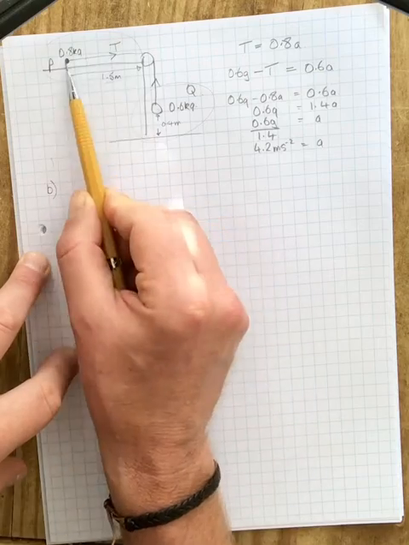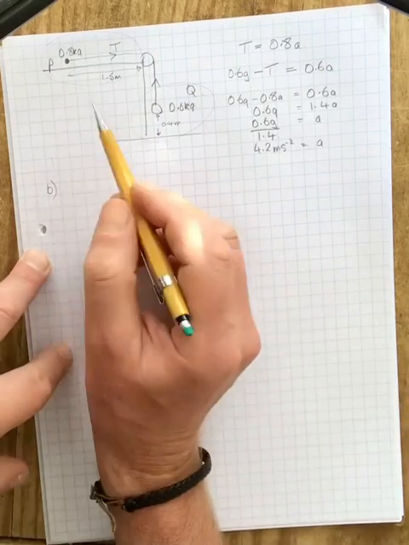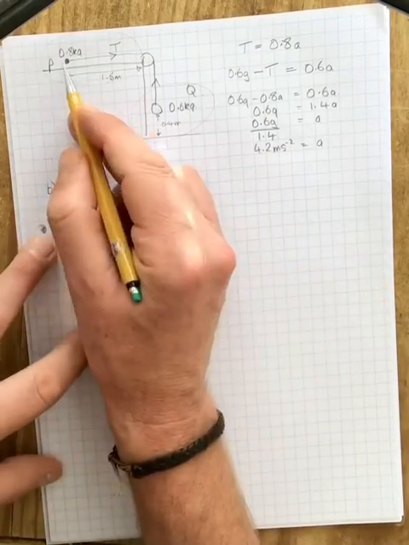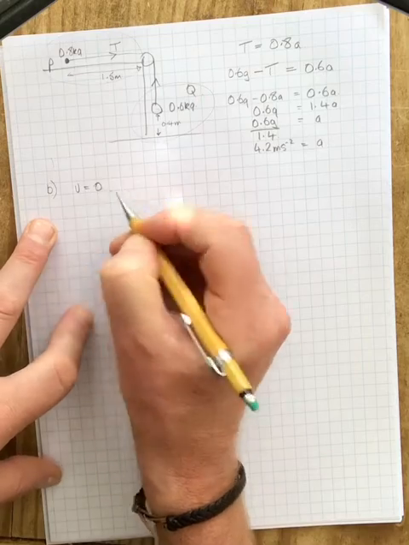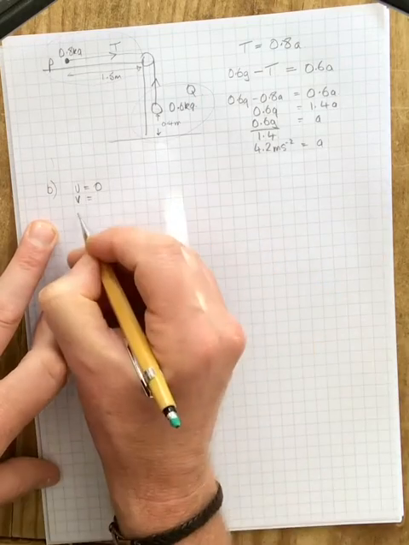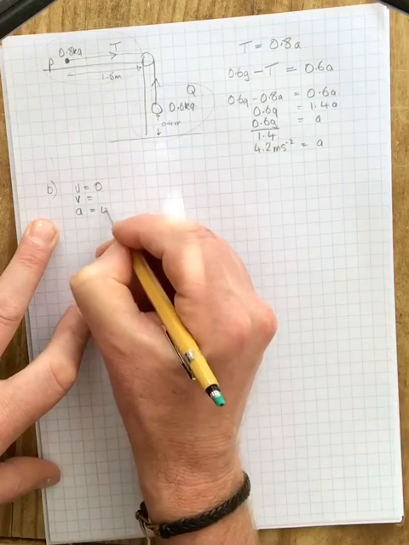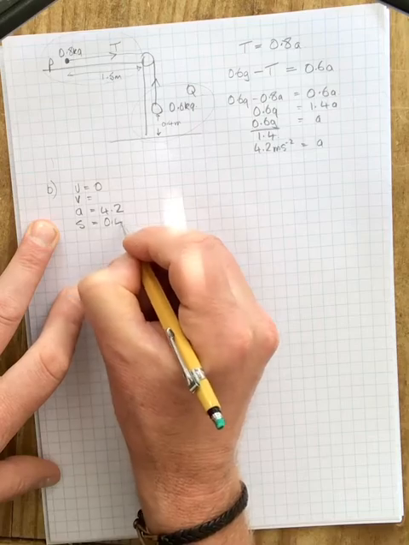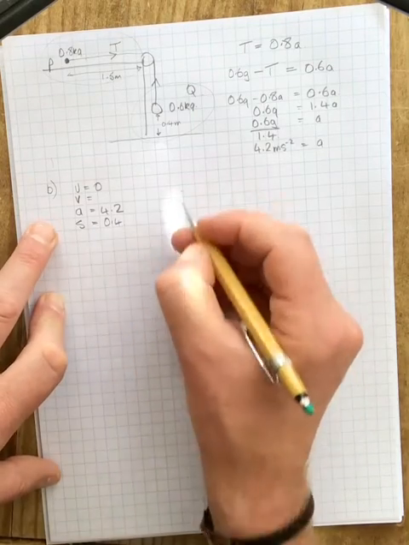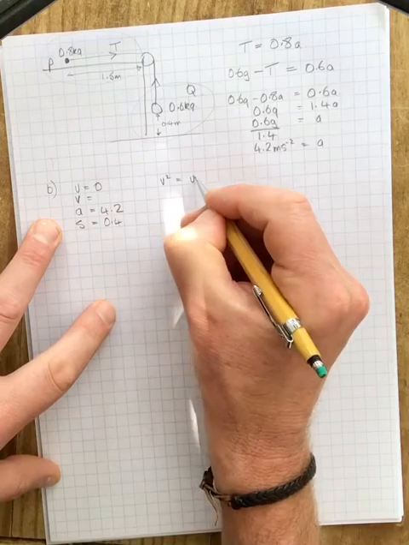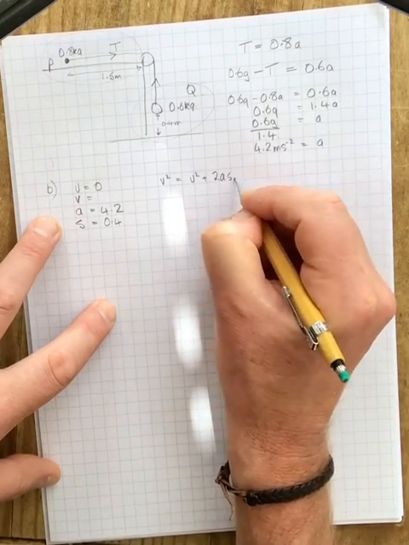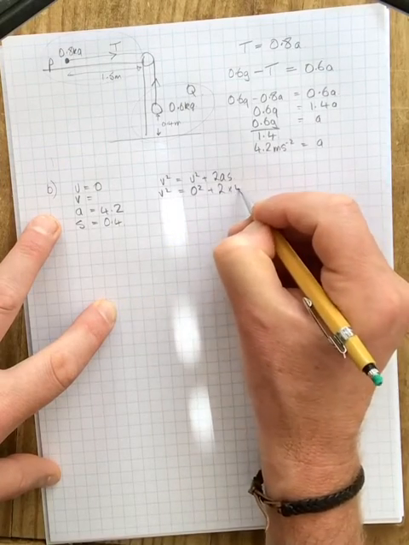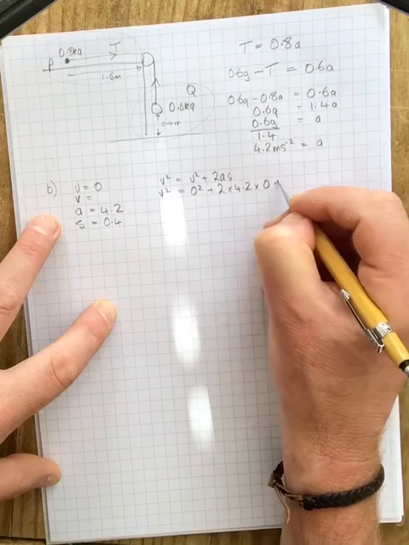Total distance here is 1.5 and this is 0.4, so P will travel 0.4 meters while accelerating and then the rest at a constant velocity. So let's break it up into those two parts. This particle is accelerating from rest, so u equals 0. We want to work out v. We know that a is 4.2 and s is 0.4. So v squared equals u squared plus 2as, which is 0 squared plus 2 times 4.2 times 0.4.